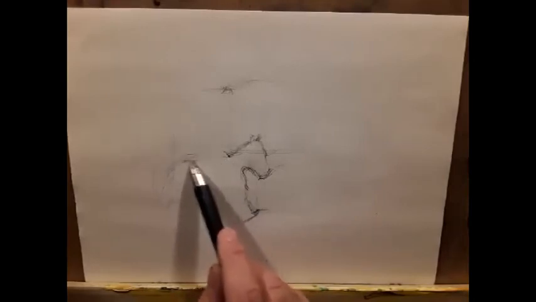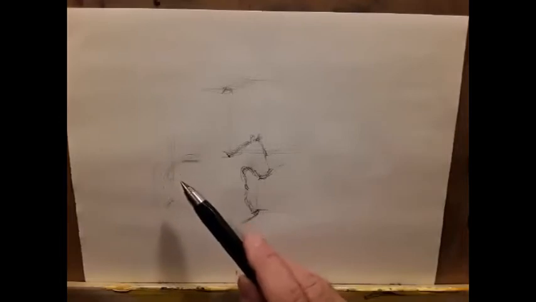Okay, slightly below it, not too far. And I need to find where that starts on the rear of the horse. So I'm looking at the photograph. Okay.